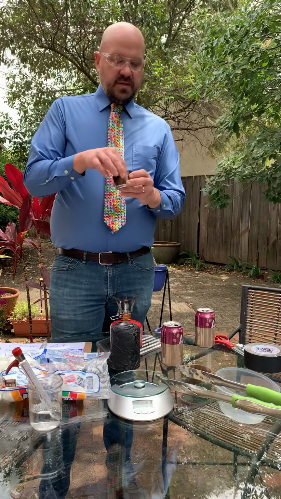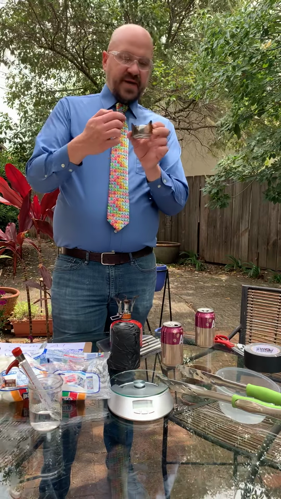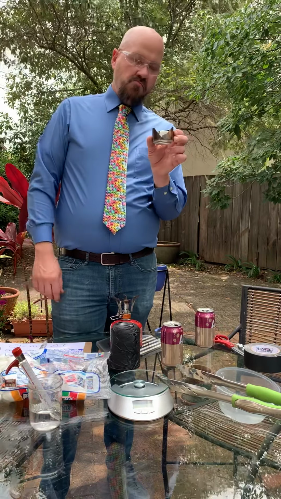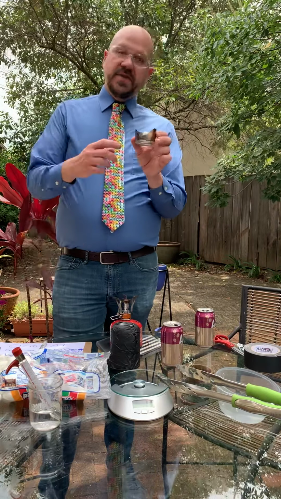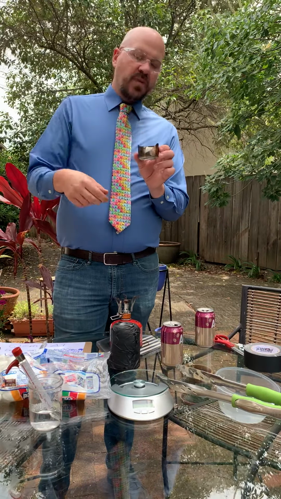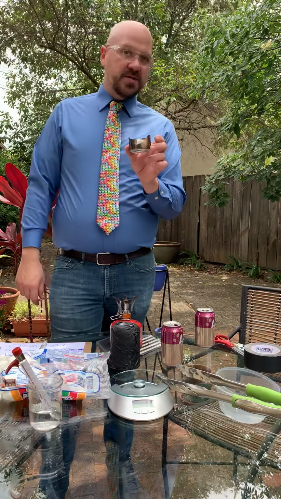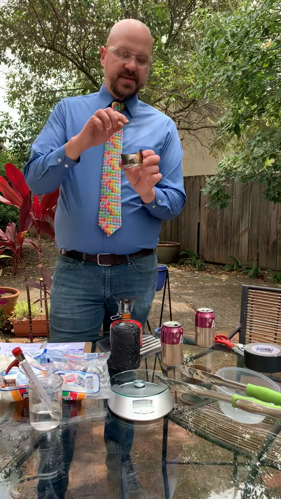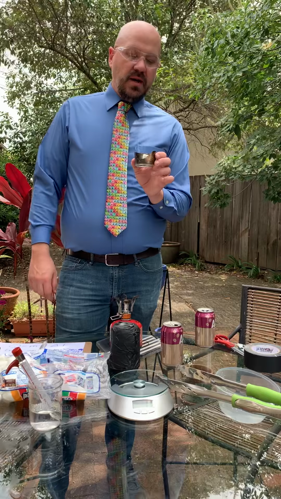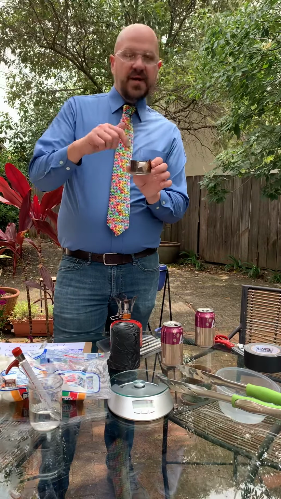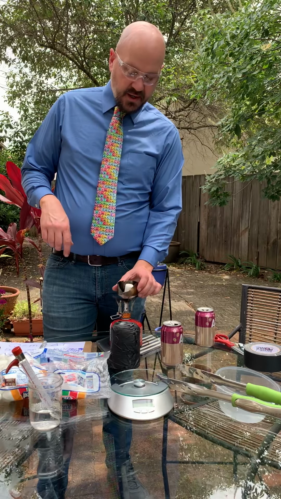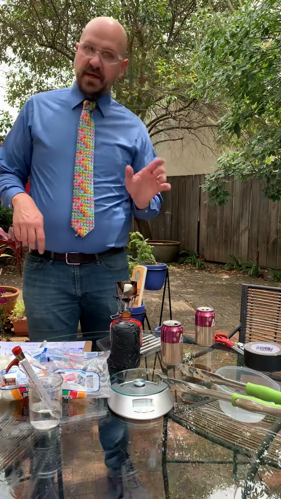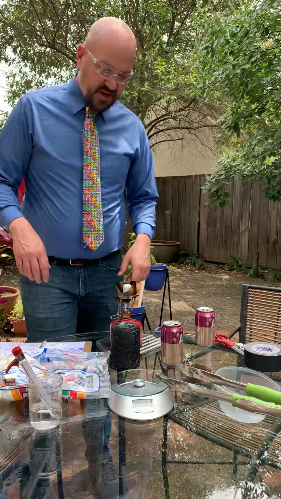And why do you think I cut this groove out in the front? Well, I cut the groove out so that oxygen can get in, because oxygen is one of the key ingredients for a combustion reaction. But also, hopefully you guys will be able to see a little bit. So I'll set this right here. Again, metal, excellent conductor of heat.